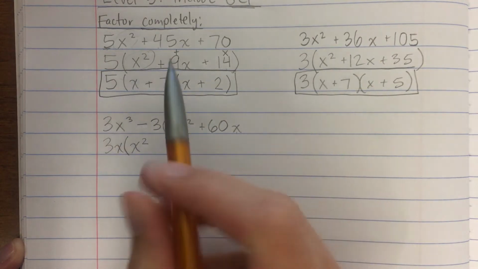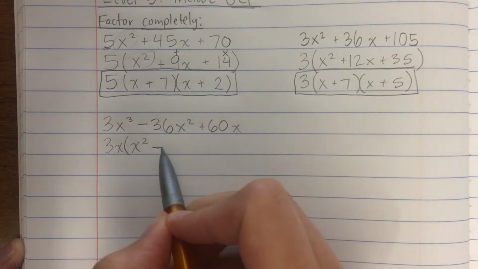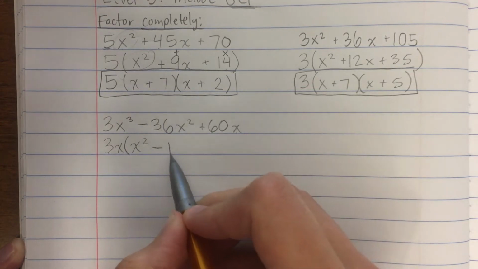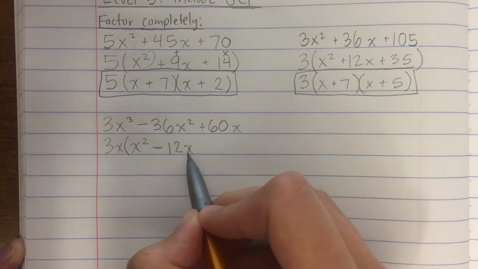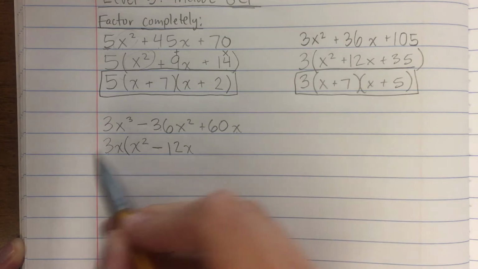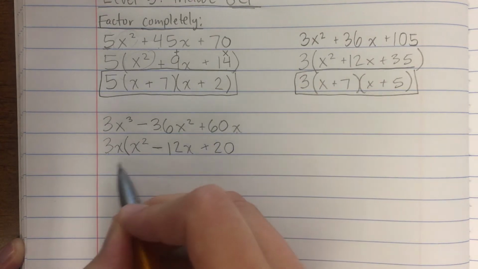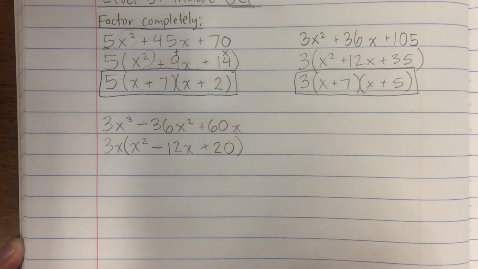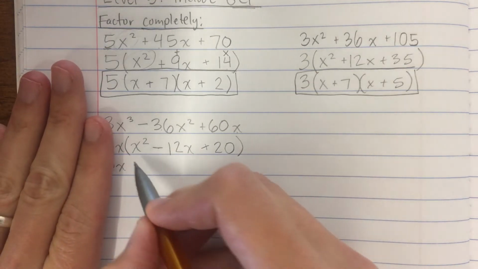So this is from last week. Negative 36 divided by 3, right? I can just pull the negative sign down. 36 divided by 3 is 12. And here there's 2 x's, but I'm dividing by 1, so I'm left with just 1 left over. And then 60 divided by 3 is 20. And there's an x here, but I'm dividing by it, so it's gone. Okay, so now I'm going to bring this 3x down and then pretend it doesn't exist.